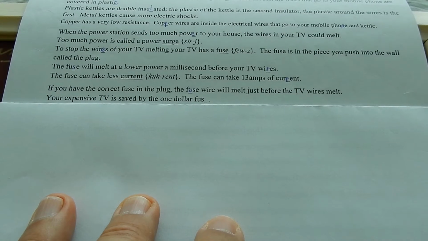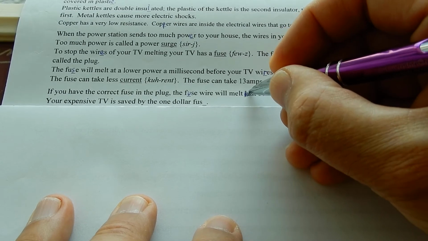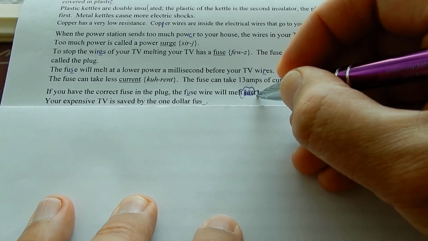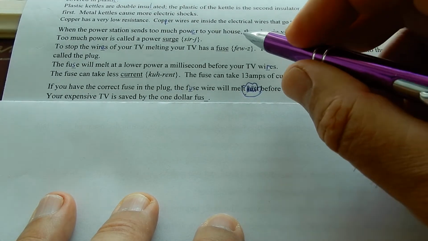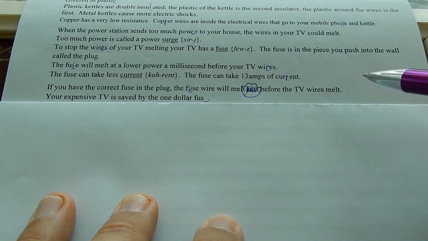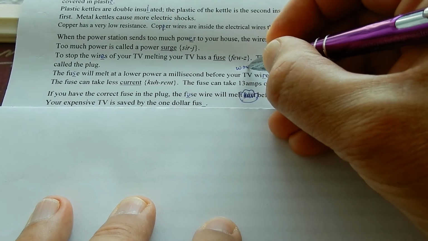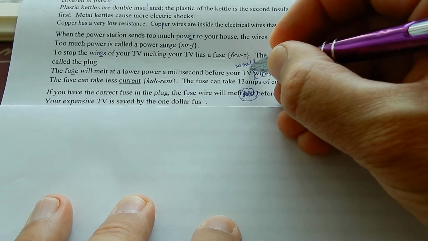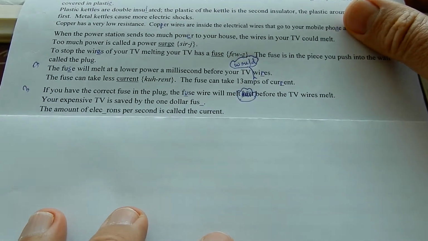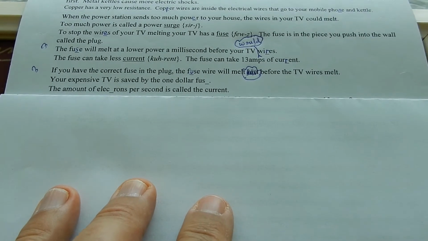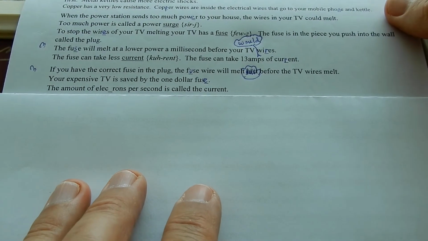To stop the TV wires melting before the TV wires melt. Yes, I think before is better than just before. Good. Your expensive TV is saved by the $1 fuse. Of course, you can buy several fuses for $1. Depends on where you're buying them.